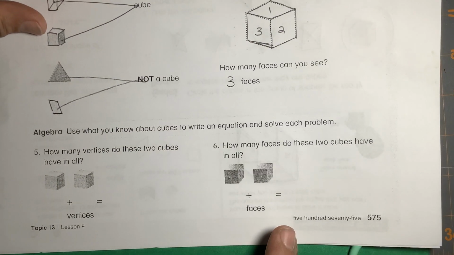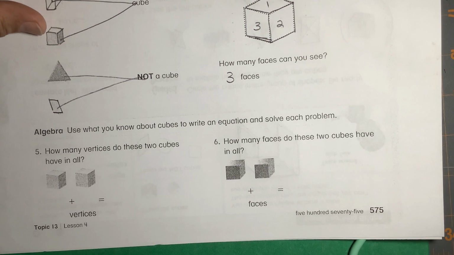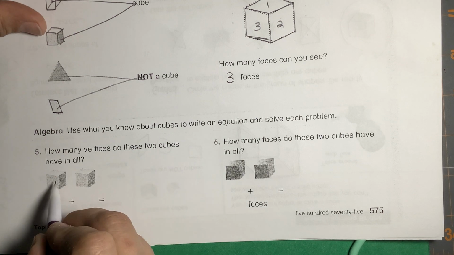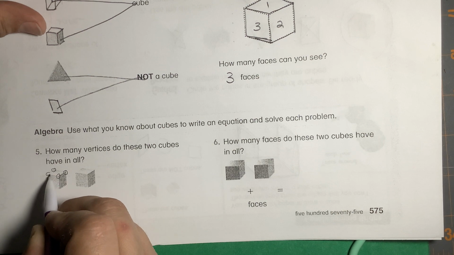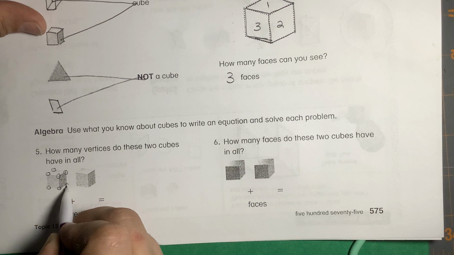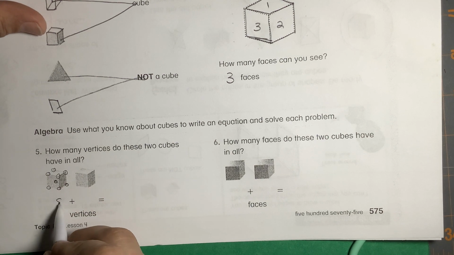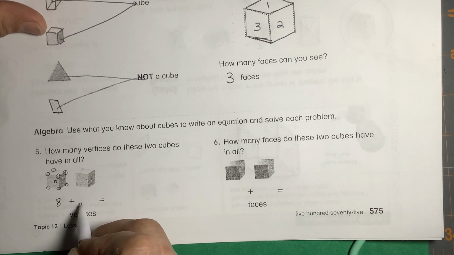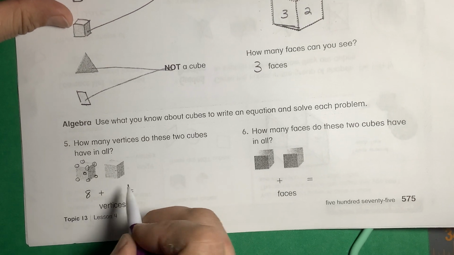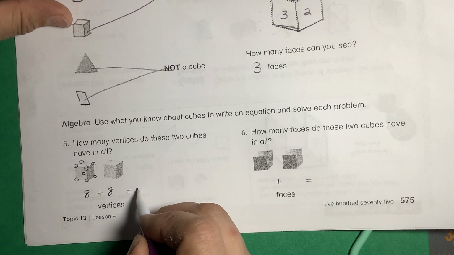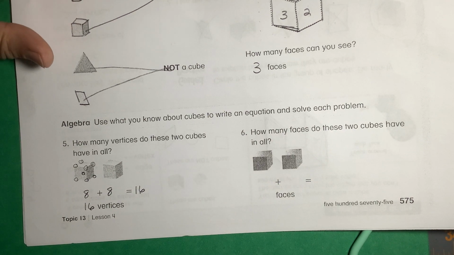Use what you know about cubes to write an equation and solve each problem. How many vertices do these 2 cubes have in all? Okay, so vertices are the corners. So we've got 1, 2, 3, 4, 5, 6, 7, and then there would be 1 here that we do not see. So there are 8 vertices plus, how many would this one have? I'm sorry, right? 8. So 8 plus 8 is 16. They both together have 16 vertices.